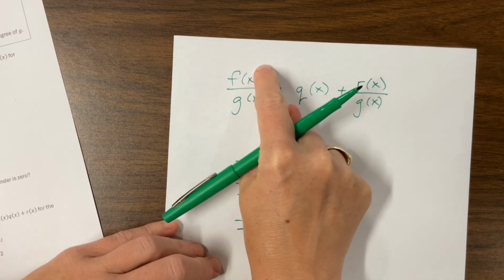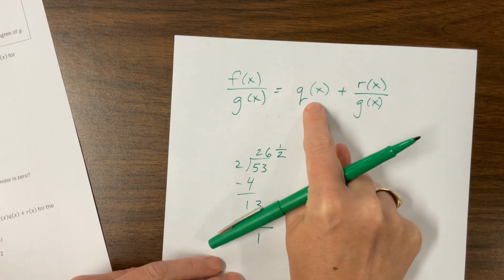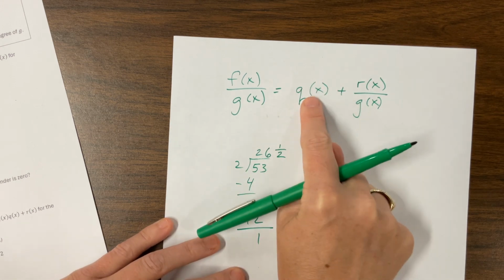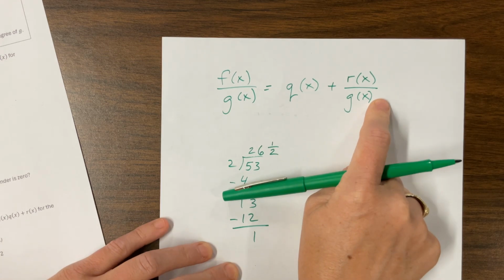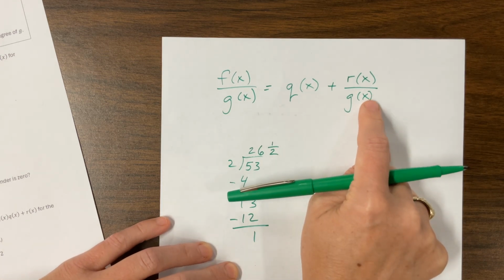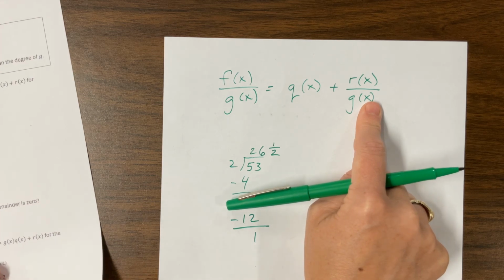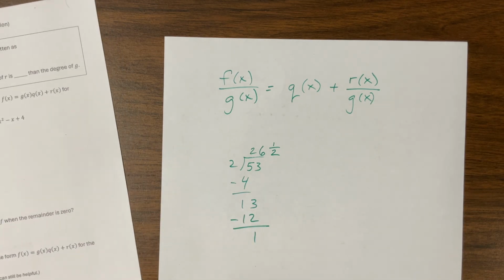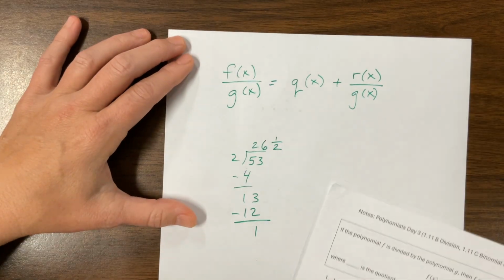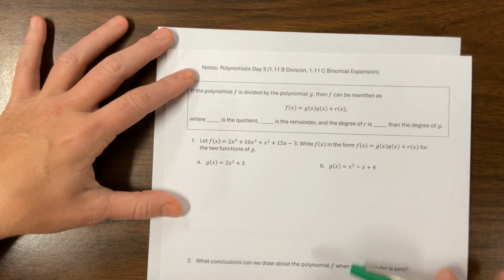If I take a polynomial and divide it by another polynomial, I can write it as a third polynomial plus the remainder over what we were dividing by. I'm going to use this again in just a second. I'll pull this paper back. But what we find is that AP doesn't use that notation a ton. What AP does is they write it out this way.